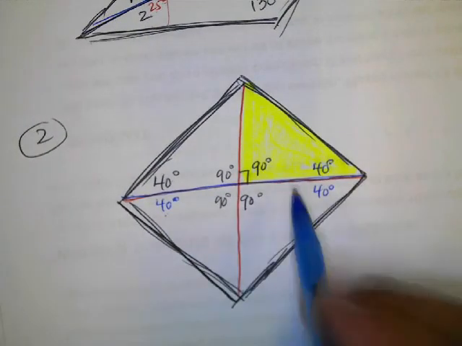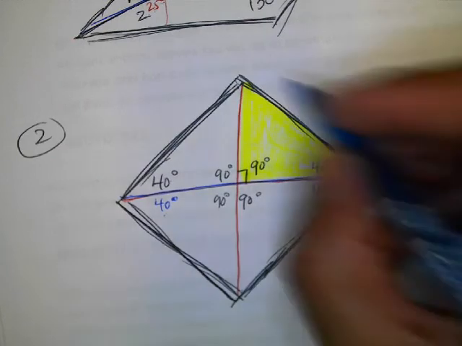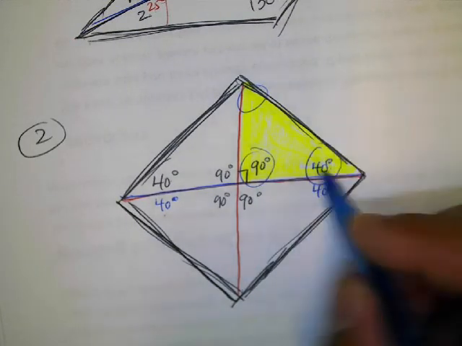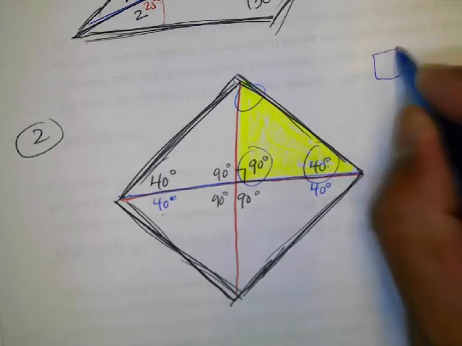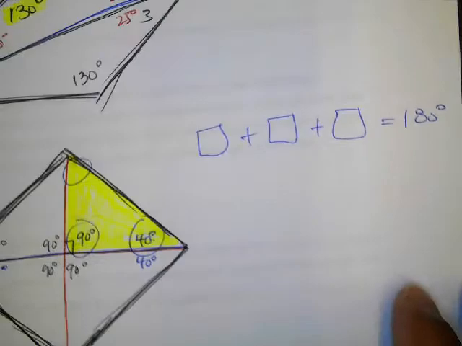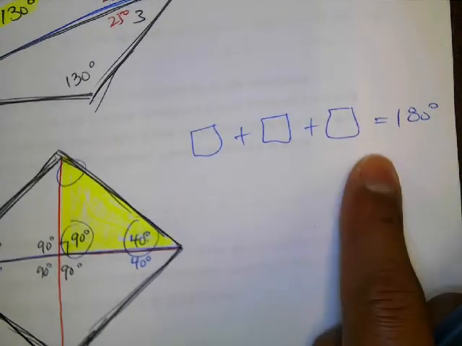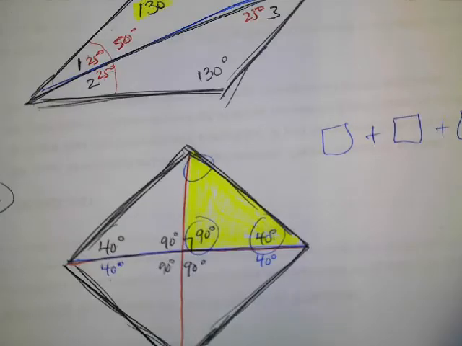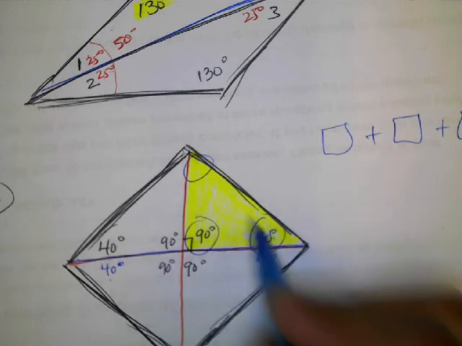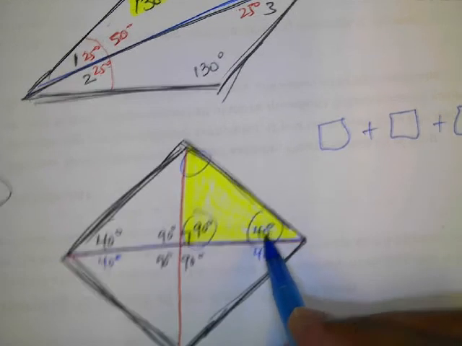And what is true about the three angles of a triangle? These three angles add up to what? 180 degrees. And if this one's 90, guess what? These two have to add up to 90, right? Because 90 plus 90 is 180. If that's 40, this one has to be what? 50.